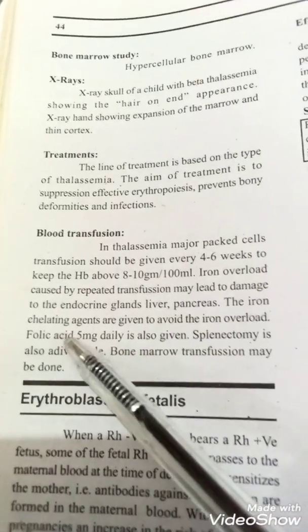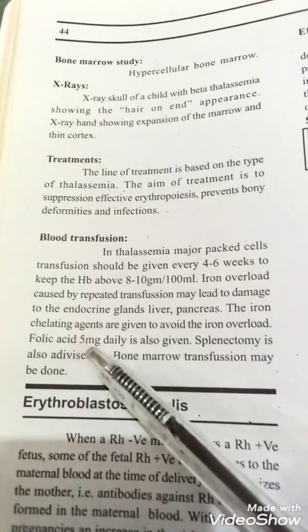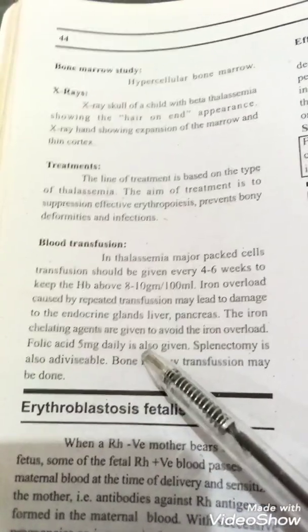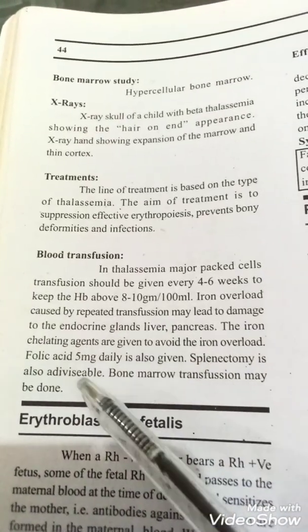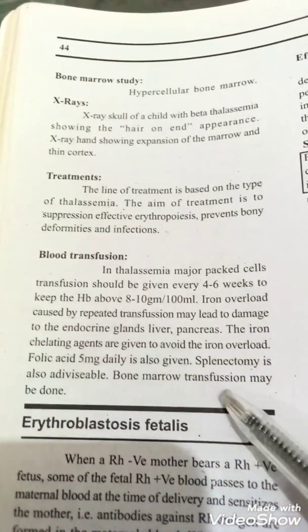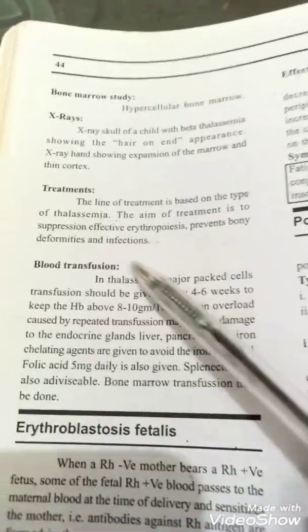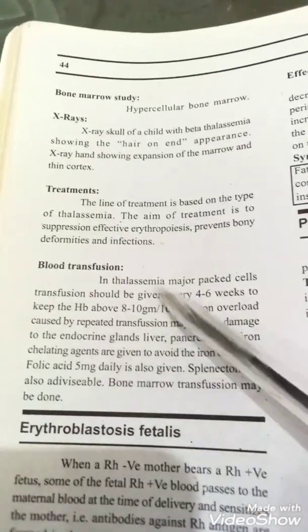Folic acid is very useful in blood diseases like hemoglobin diseases. It is also prescribed. Folic acid 5 mg daily is also given. Splenectomy is also advisable. Bone marrow transplantation may be done. So these all are the treatments and blood transfusion related to thalassemia. Okay, that's all.